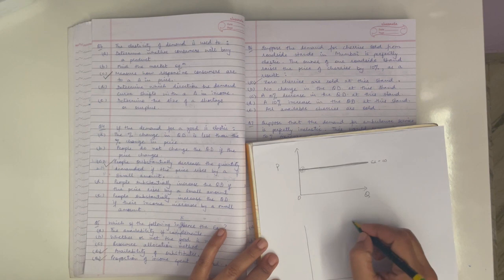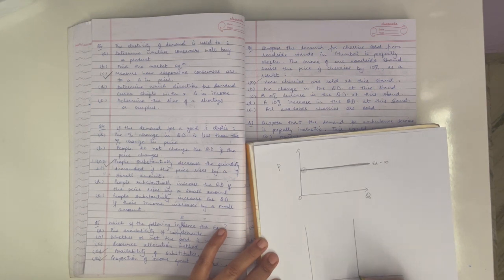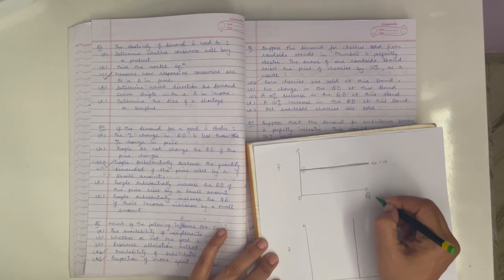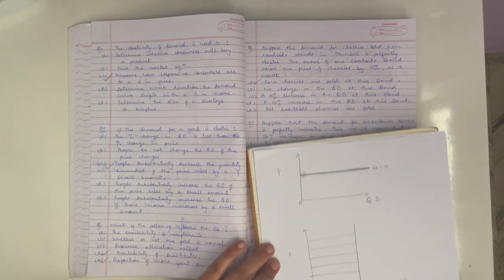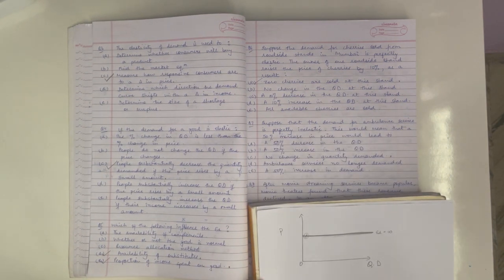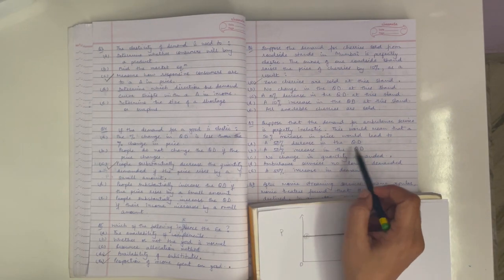Now, this is just the opposite of what we did. Perfectly inelastic means that it's vertical, right? So the demand curve is vertical, quantity demanded. So this is vertical. So whatever be the price, the quantity demanded will not change, right? So I hope you know the answer now for this.